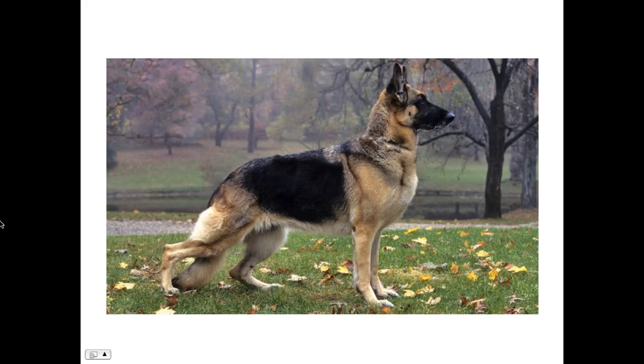Here's a classic example of a genetic disorder from inbreeding or selective breeding in dogs, a German Shepherd demonstrating something called hip dysplasia. See how the back slopes down and then the back legs are lower down than the front legs. This is a genetic disease where the hip joint is not functioning correctly. Very common in this dog.